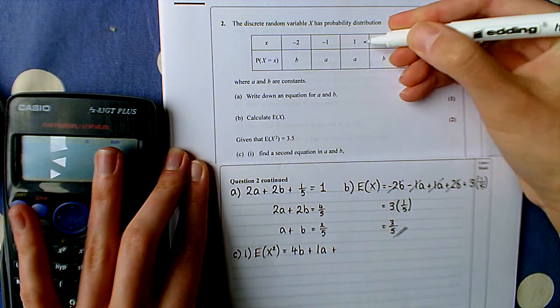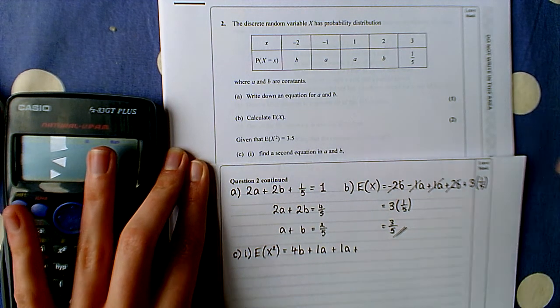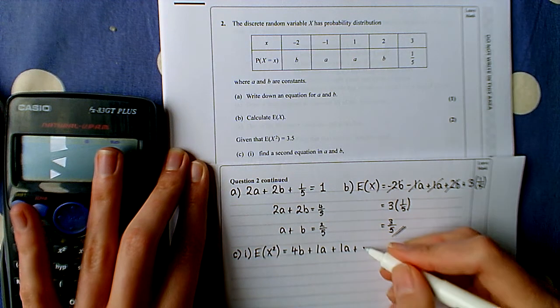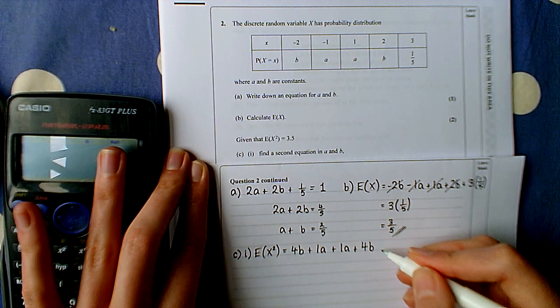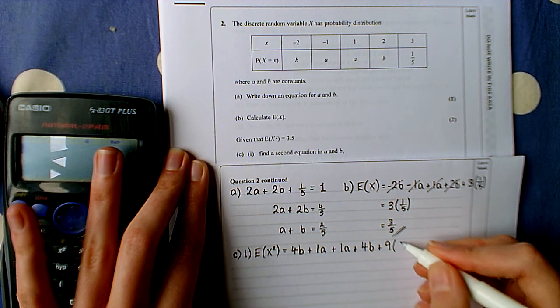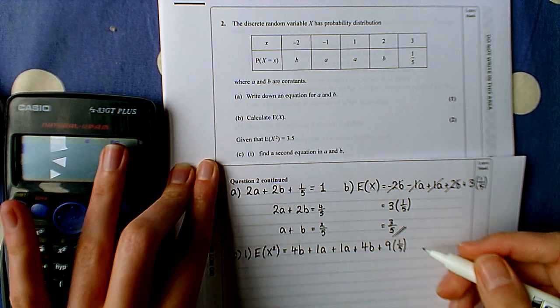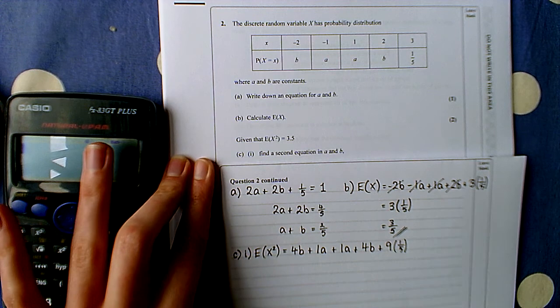And 1 squared is 1. That gets weighted with the probability of a. And 2 squared is 4. That gets weighted with the probability b. And 3 squared is 9. And that gets weighted with the probability 1/5. And we're told in the question that that is equal to 3.5.